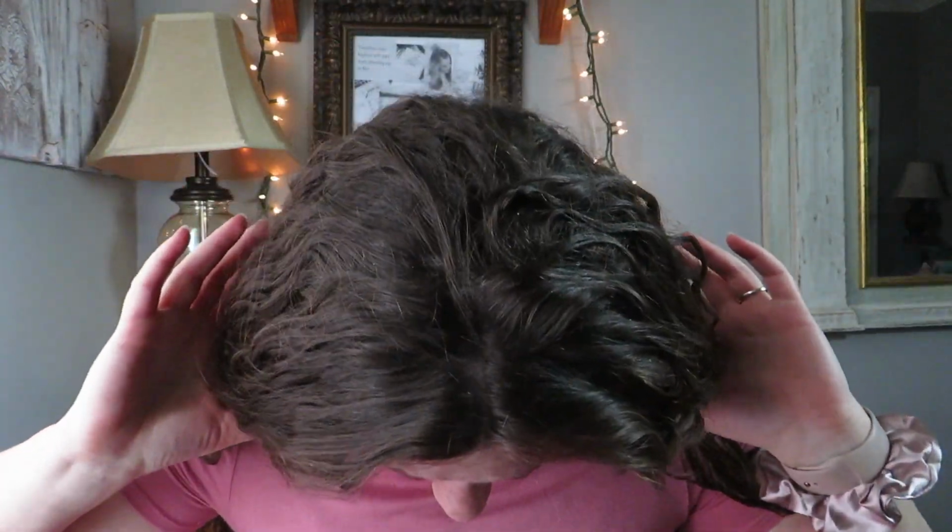You don't do a solid part, but you kind of part your hair any which way. You don't pull it flat, but if you can see a lot of your scalp, then you have low density hair. You don't have a ton of hairs on your head. If you can barely see your scalp, then you have a high density of hairs on your head. And if you can kind of see your scalp, not a ton of it, but you can see it, then you probably have a medium-ish amount of hairs on your head.